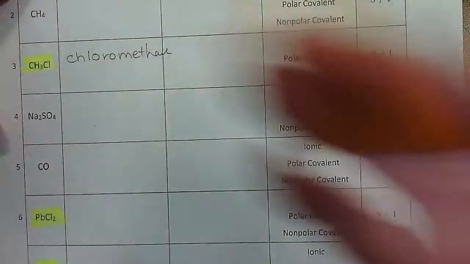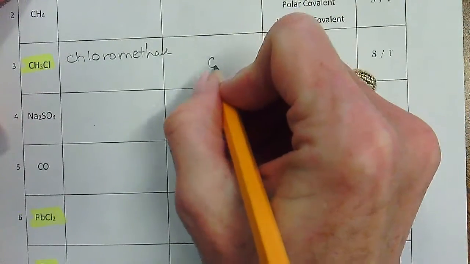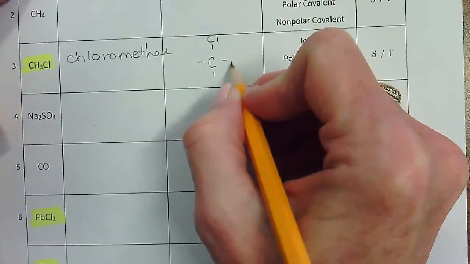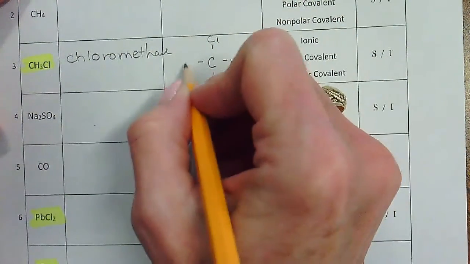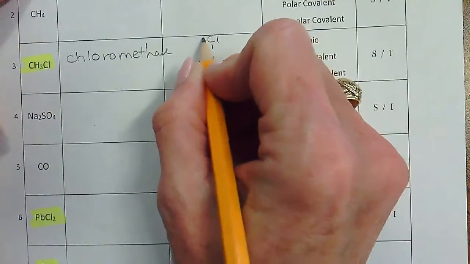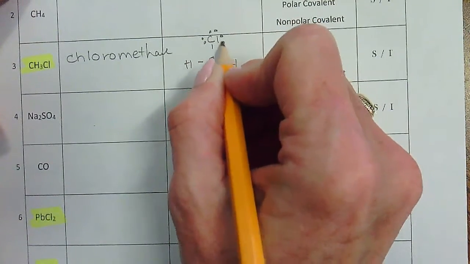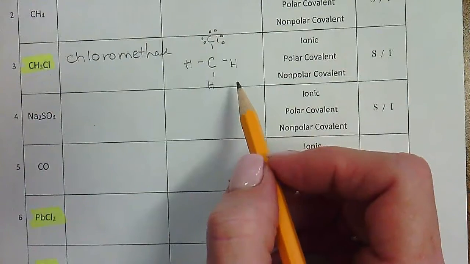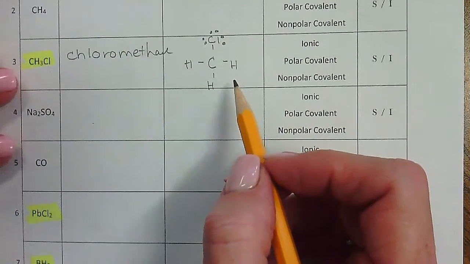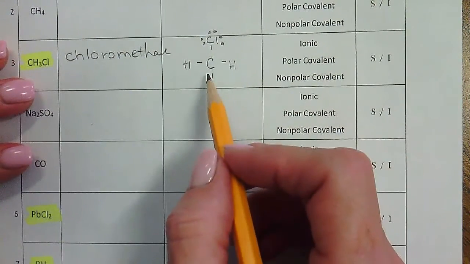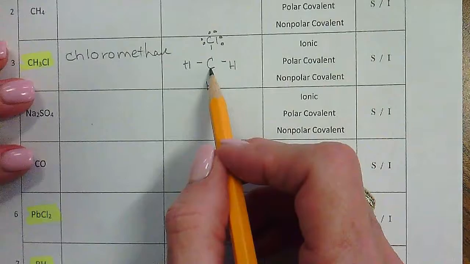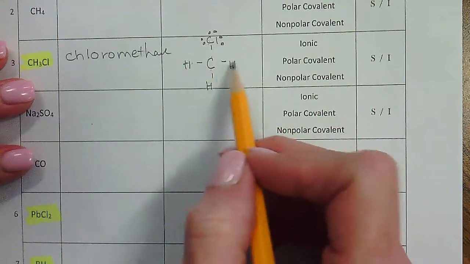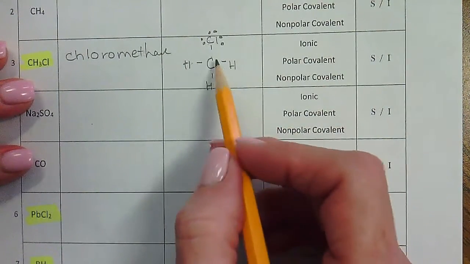To draw that Lewis structure, you'd put carbon in the middle and you'd bond each of those other atoms with a single bond, and then you'd put the remaining valence electrons on the chlorine. So recall from our covalent unit, in order for something to be polar, there would have to either be different things bonded to the center atom, or you would have to have a lone pair on the center atom.